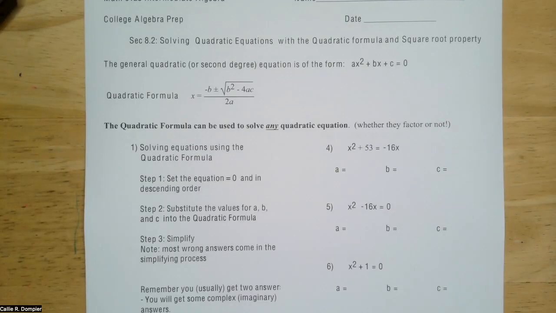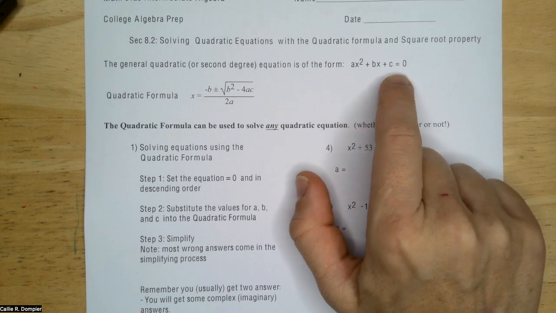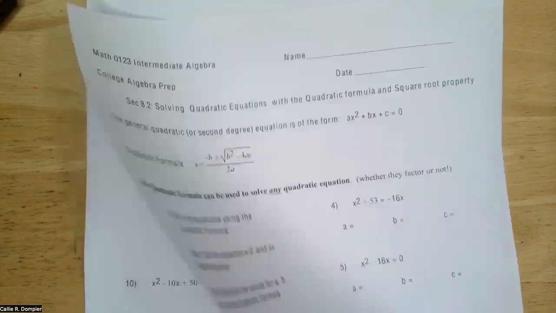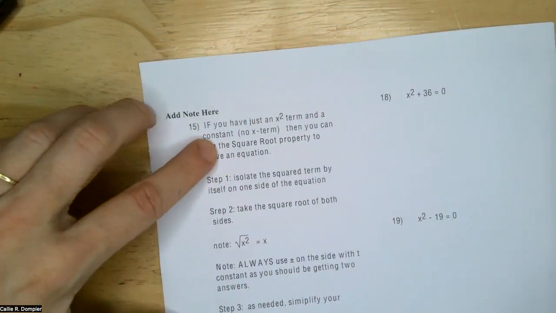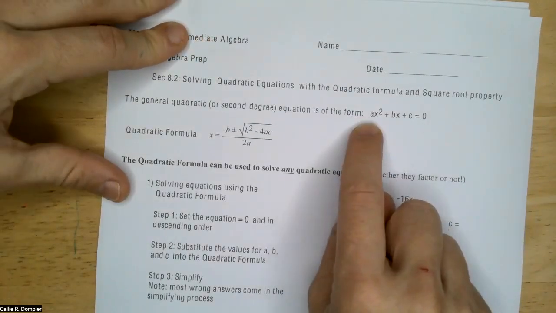Hey guys, this is the quadratic formula. What we're going to go over is how to get a trinomial into the form ax squared plus bx plus c equals 0, and then to find 1, 2, or no values of x for that equation. This is a means besides factoring or the square root method to find the values of x when you have a trinomial.